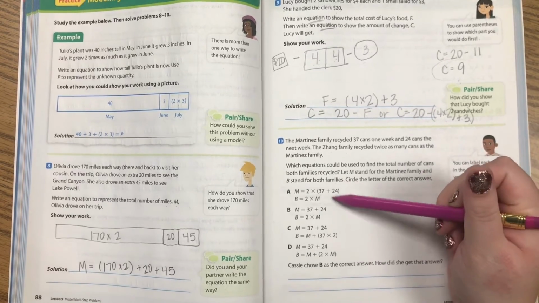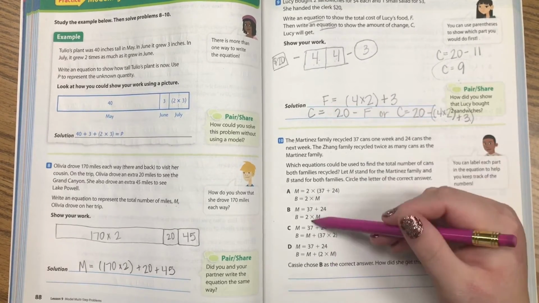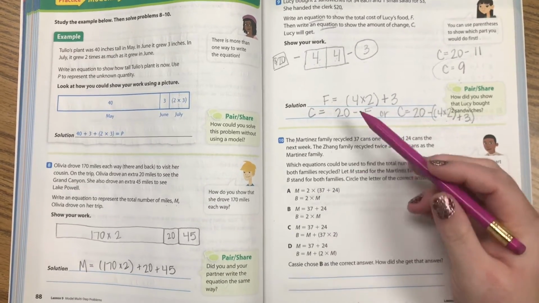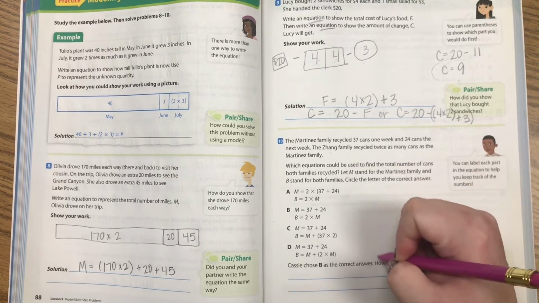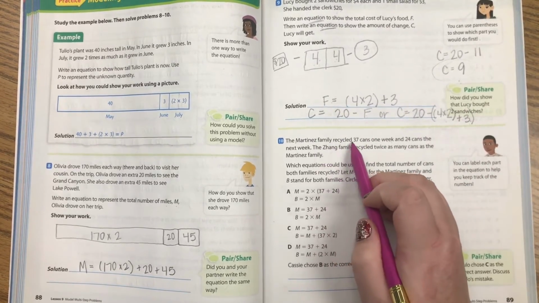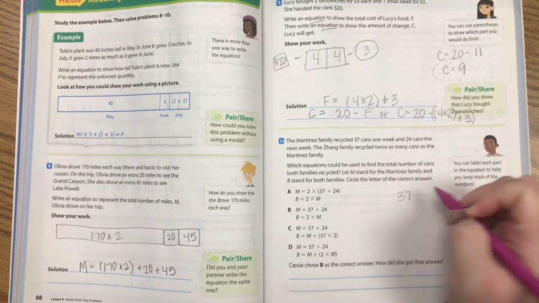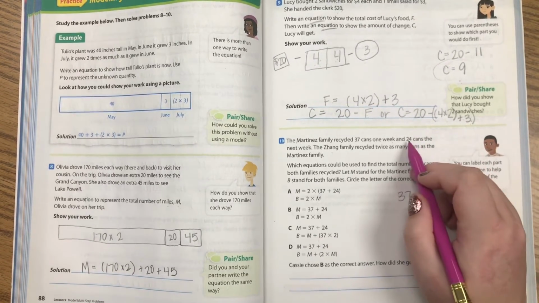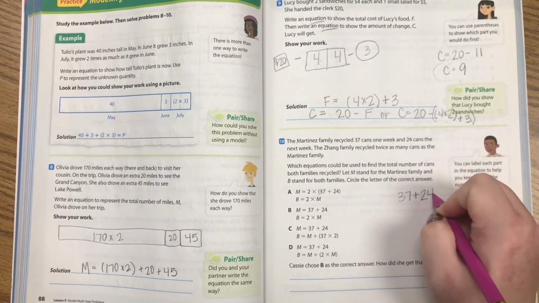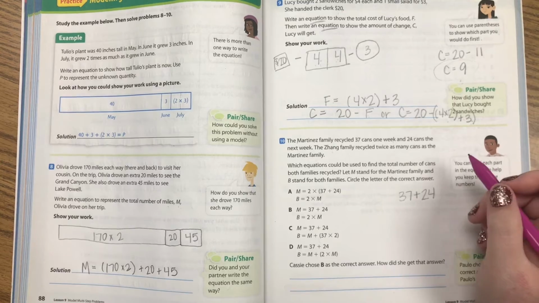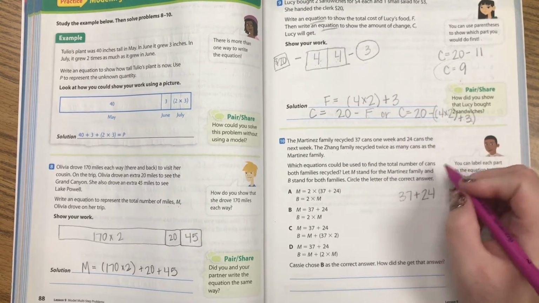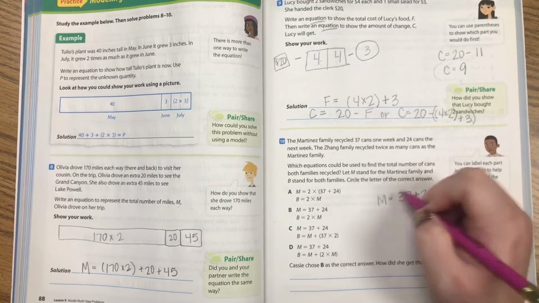So we have a bunch of equations down here. What we're going to do is talk ourselves through it and see which ones are going to make sense. So I'm going to jot some notes down here as I read the problem again. The Martinez family recycled 37 cans one week and 24 the next week. I know that "and" tells me I probably have to add. So if I add these cans together, I'll find the total number that the Martinez family recycled.